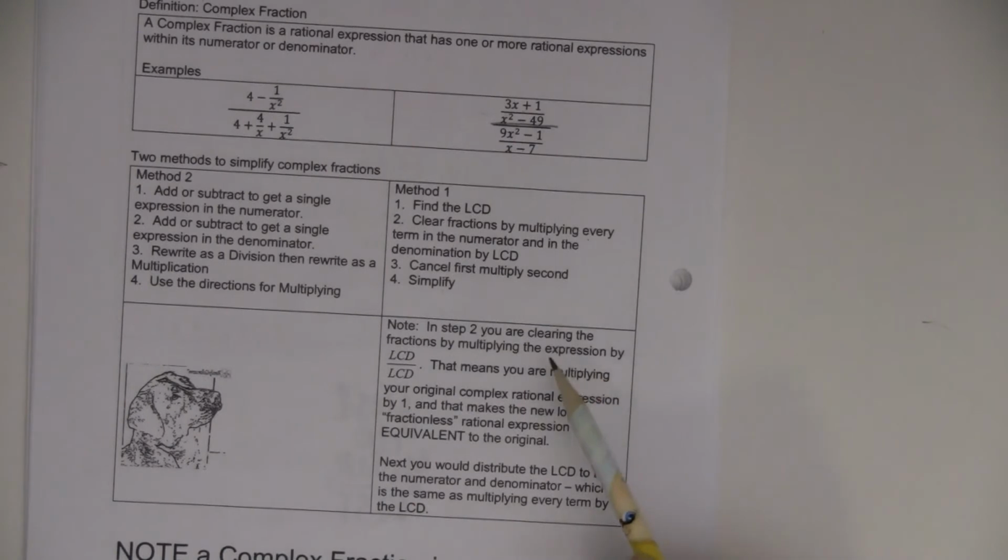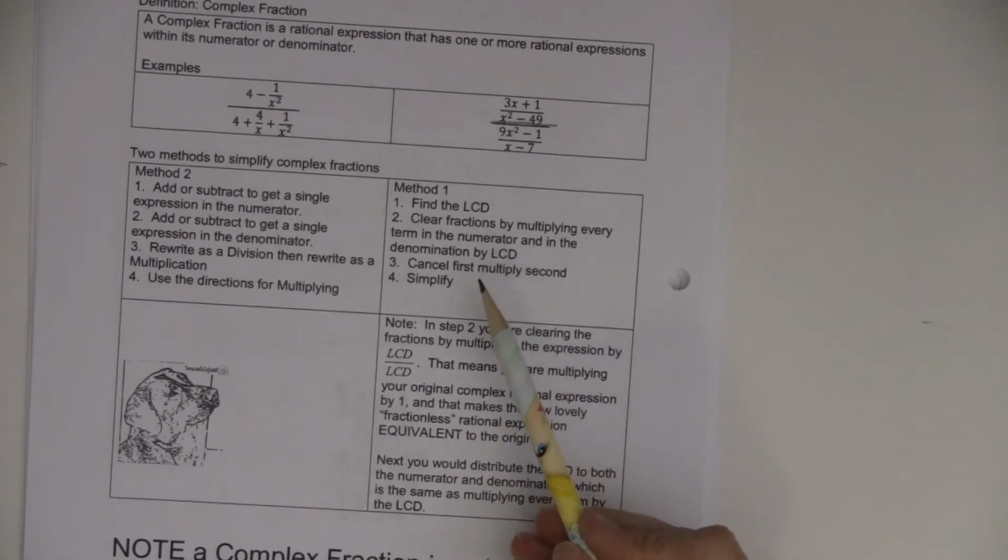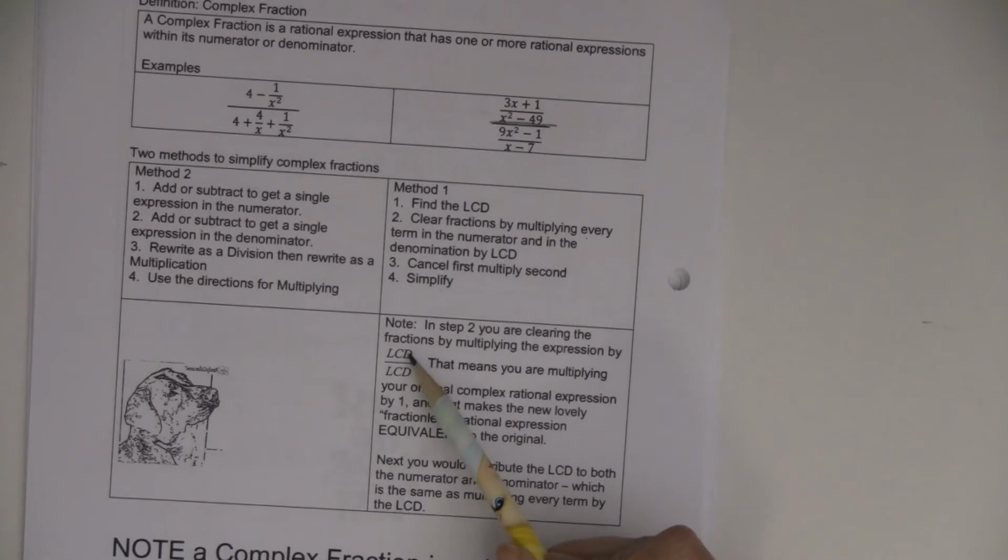And then this is just a note of why it works. So in step 2, when you were multiplying the numerator by the lowest common denominator and the denominator by the lowest common denominator, you were multiplying by the lowest common denominator divided by the lowest common denominator, which is 1. And so you were multiplying your original fraction by 1.